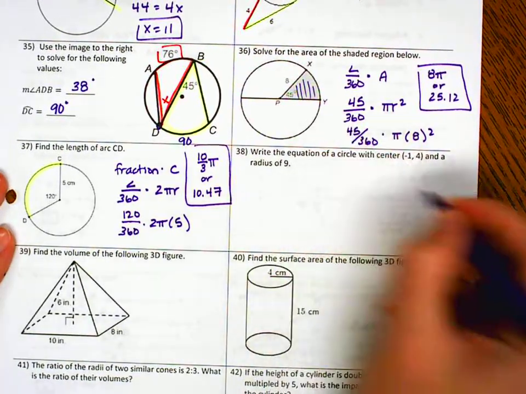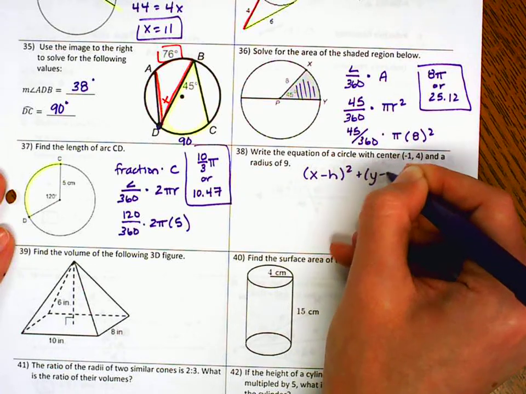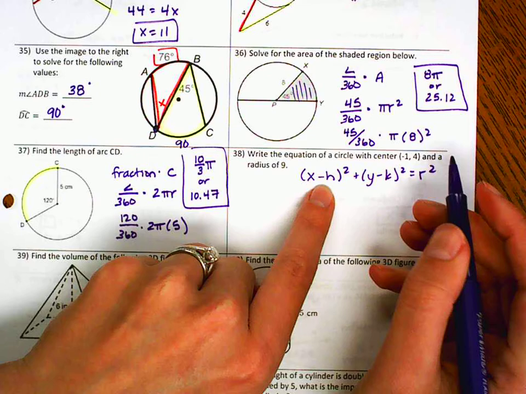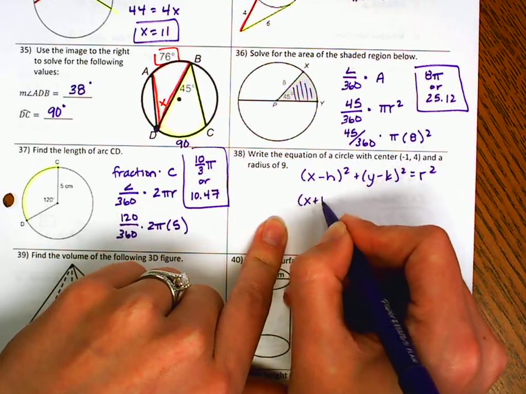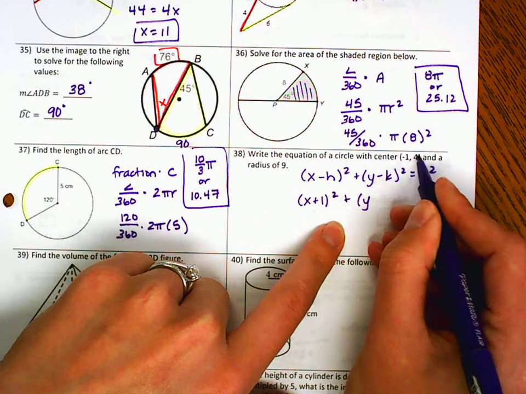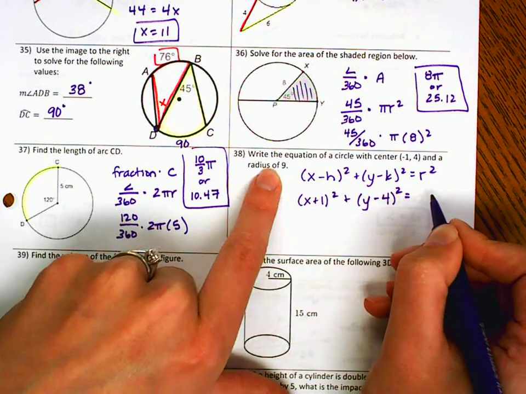Okay, the equation of a circle is written on the back of your formula sheet. This reminds you to take the center and change the sign. So I see a -1, so it's going to be an x plus 1. I see a y minus k, but k is 4, so it's going to become a y minus 4. It was positive here, negative here. My radius is 9.